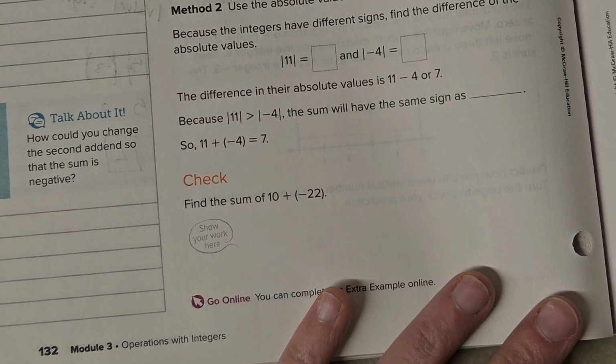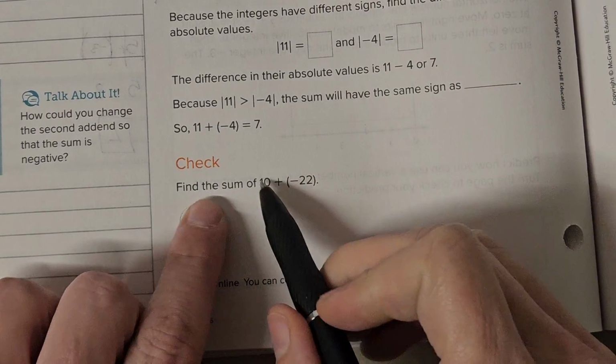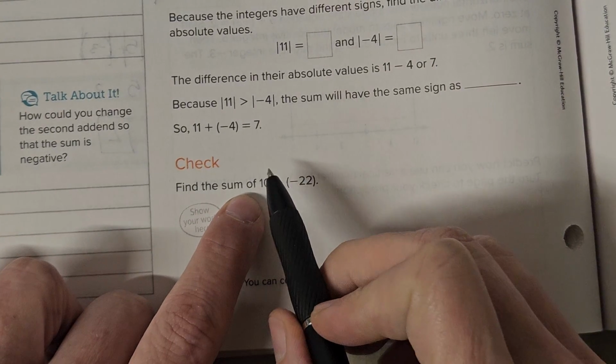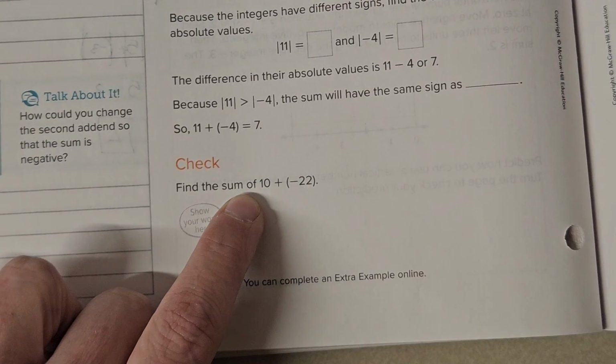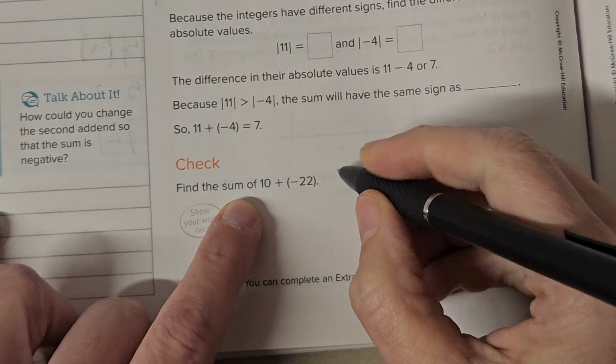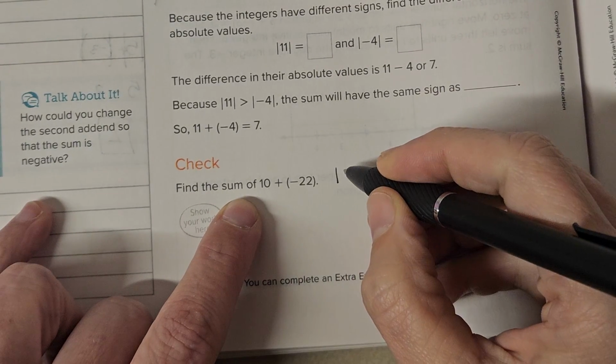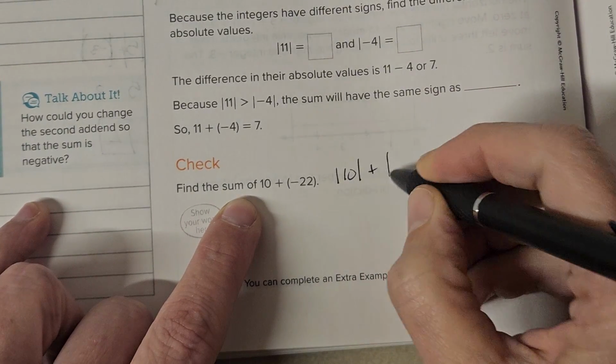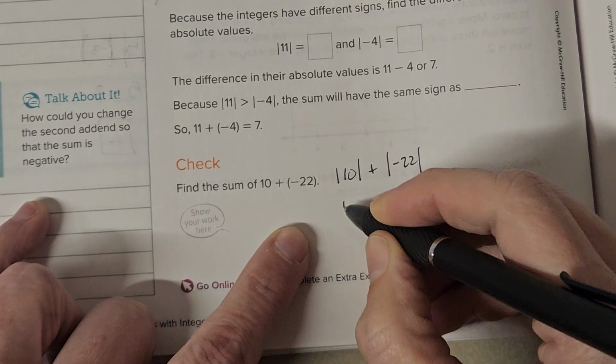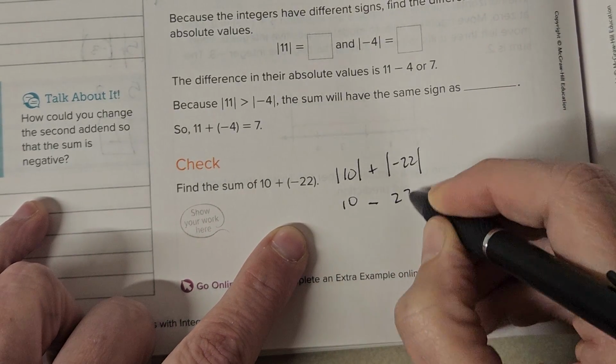Okay, let's try it over here on the check, page 132. Find the sum of 10 and negative 22. So they have different signs, which means we have to find the difference of their absolute values. So we're going to have the absolute value of 10 plus the absolute value of negative 22, which is 10 minus 22.